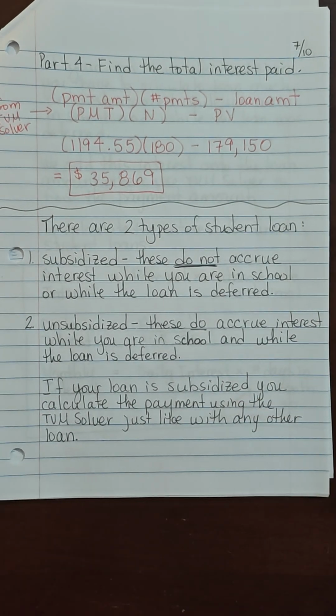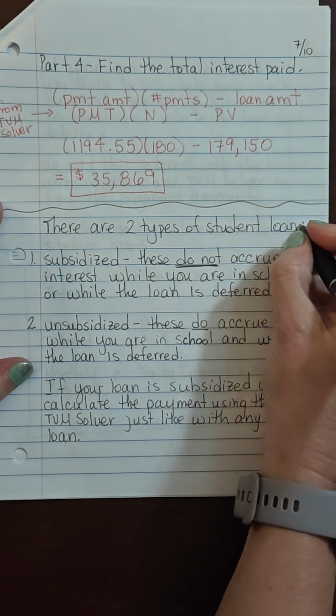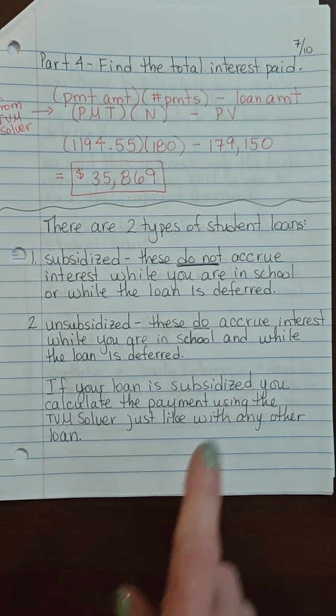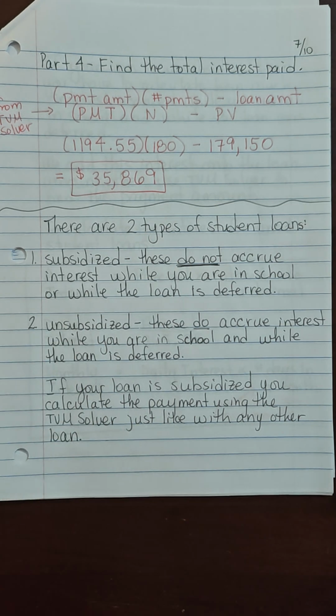So now we have the student loan part. I know this is really long, so bear with me. There are two types of student loans, okay? There are subsidized and unsubsidized. Now, subsidized loans do not accrue interest while you are in school or while the loan is deferred.